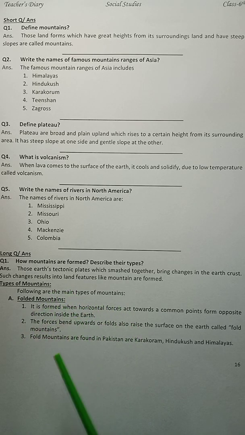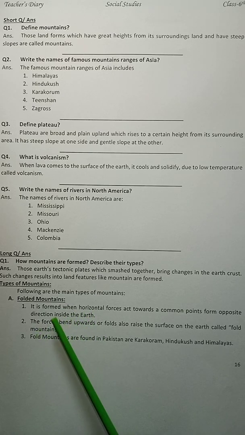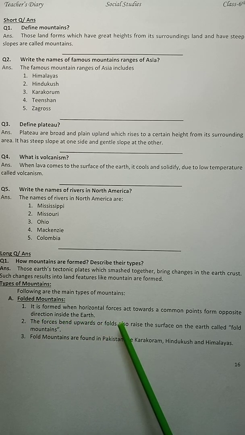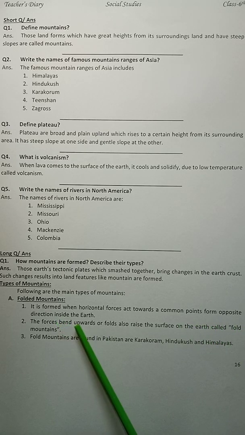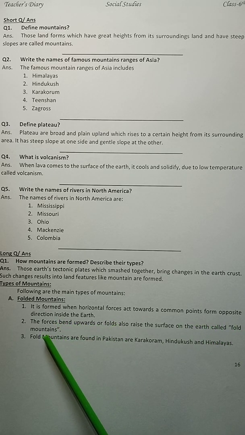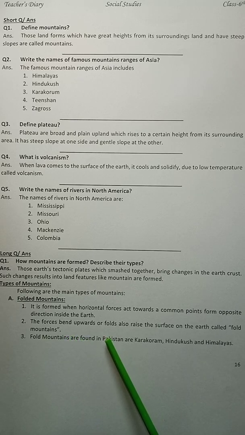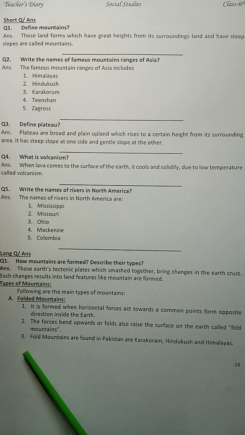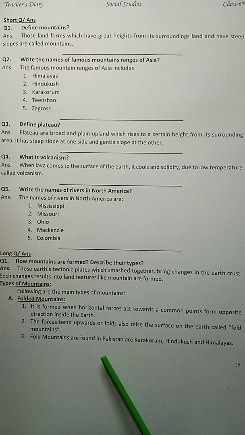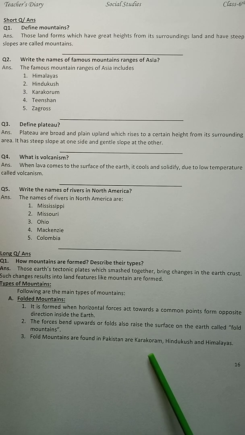Number 1 is folded mountain. We have 3 points for folded mountains. Number 1, it is formed when horizontal forces act towards a common point from opposite directions inside the earth. Point number 2, the forces bend upwards or folds also raise the surface of the earth, called fold mountains. Number 3, fold mountains found in Pakistan are Karakoram, Hindu Kush and Himalayas.